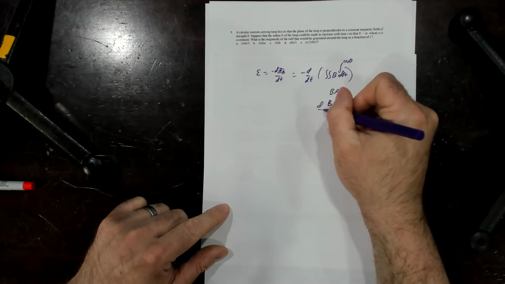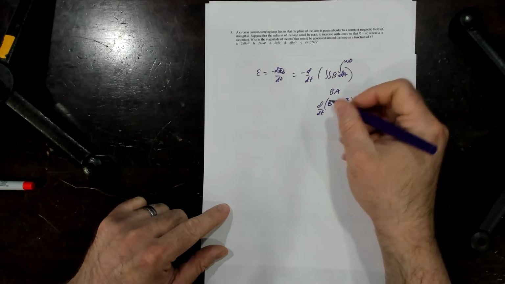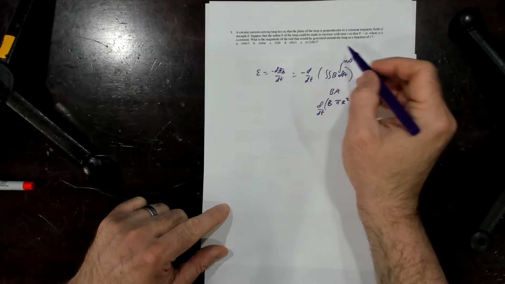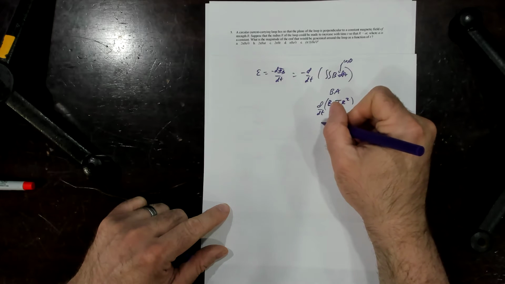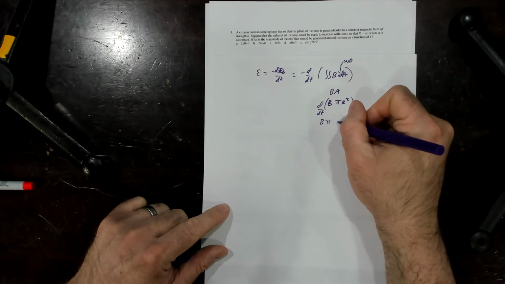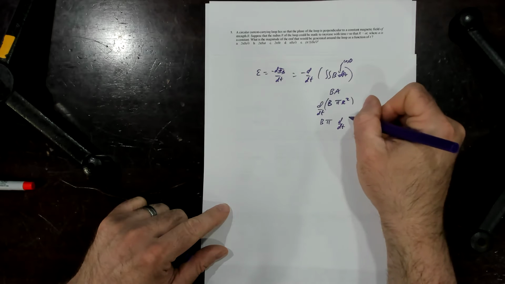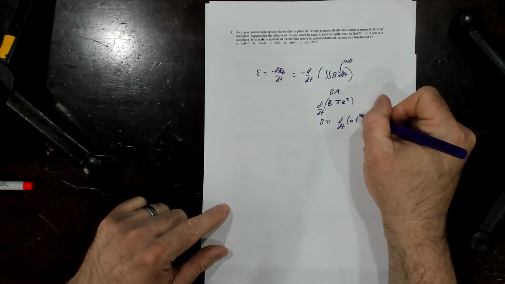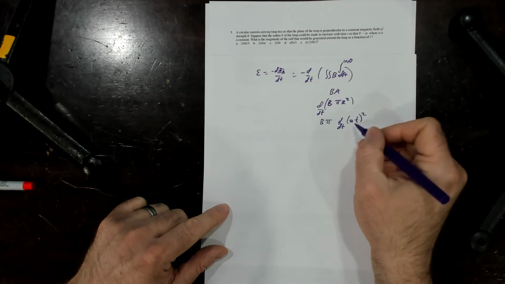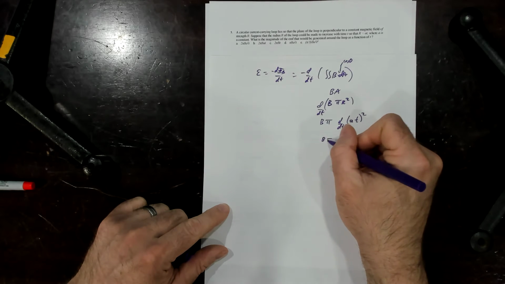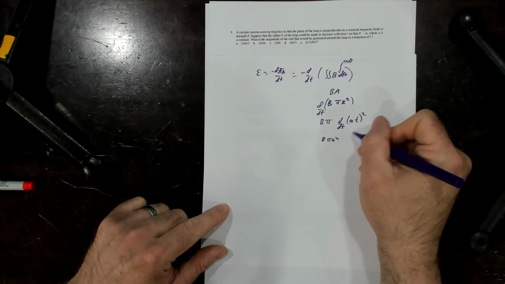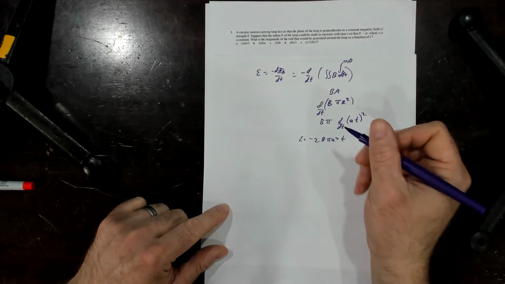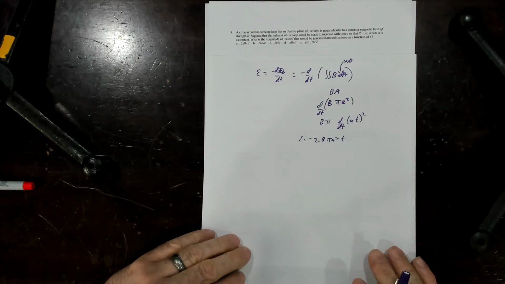Okay, now I want the d/dt of this to get the EMF. Well, the B is constant, pi is constant, the derivative of r is changing as what? r is a times t. Kick the B, kick the pi out. I want the derivative of r squared, and r squared is a squared t squared. So that's going to be a squared, and then the derivative of t squared is going to be 2t. So that's my EMF.